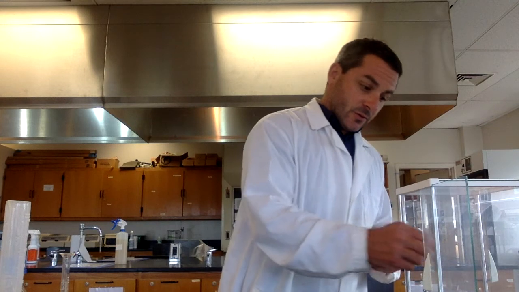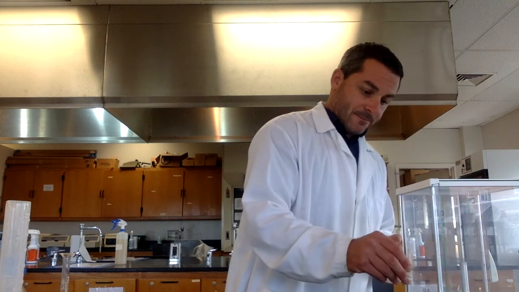So that's how you can relate density in real life. You can feel how heavy something is. In order to find the density of this, I need to find its mass and its volume. The first thing I'm going to do is find the mass. I'm going to weigh that on the balance. Make sure your balance says 0, so I'm going to hit the tare button so it says 0. Then I'm going to put the metal right on there and record its mass.